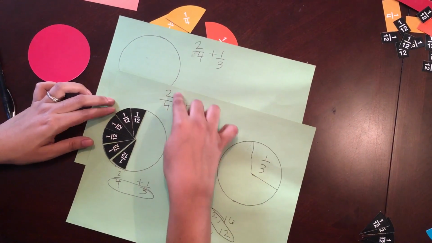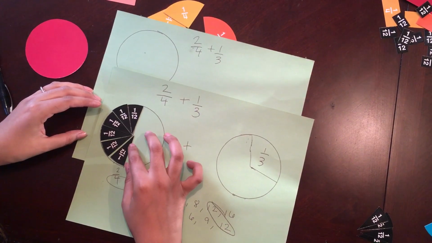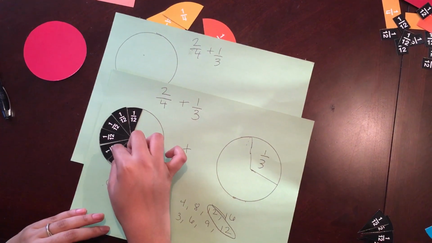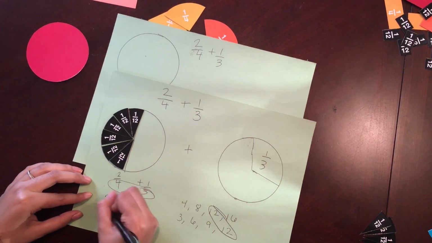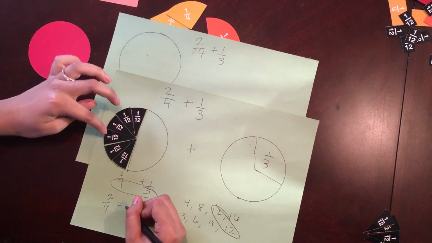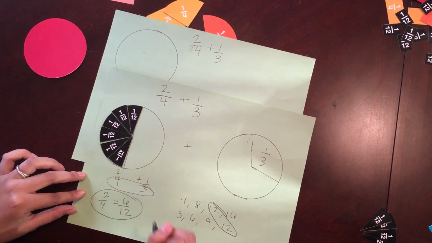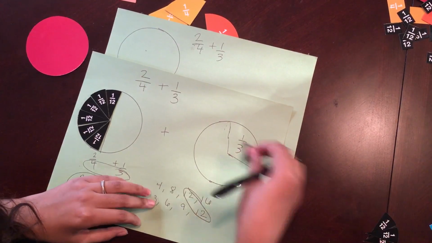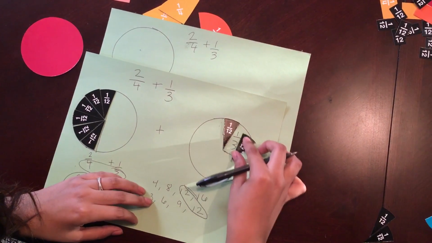Okay, so we saw this was 2/4, correct? So now we know that, let's count this up. 1, 2, 3, 4, 5, 6. There's 6 12s. So 2/4 is actually equivalent to, how many did we say? 1, 2, 3, 4, 5, 6. 6/12. So these are equivalent, okay? So now let's do the 1/3, okay? So we can see how many we need to add them into our final circle.